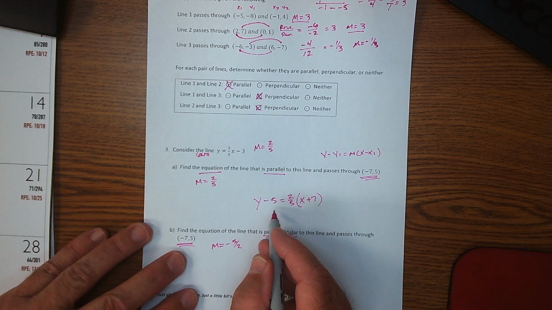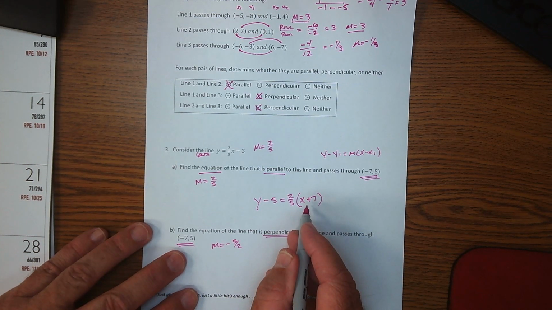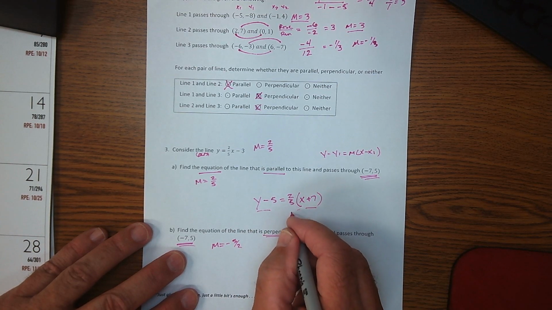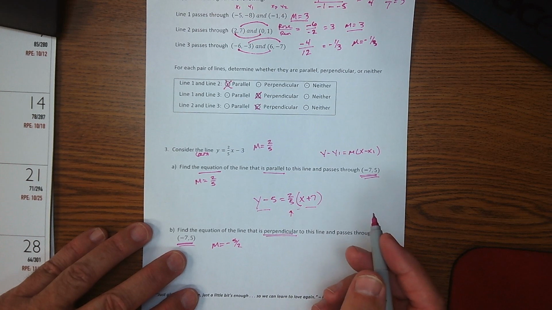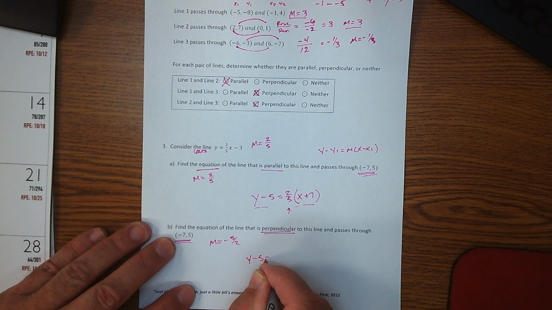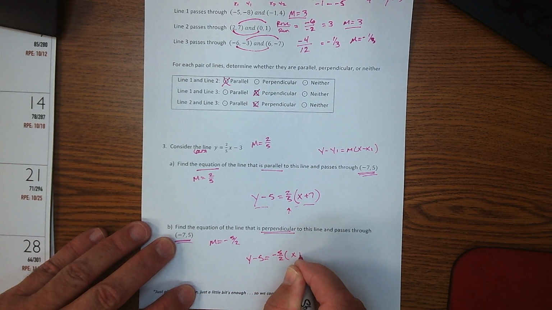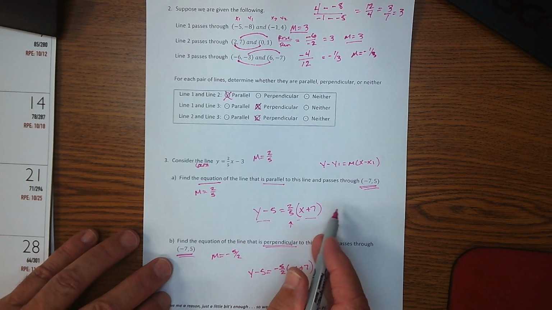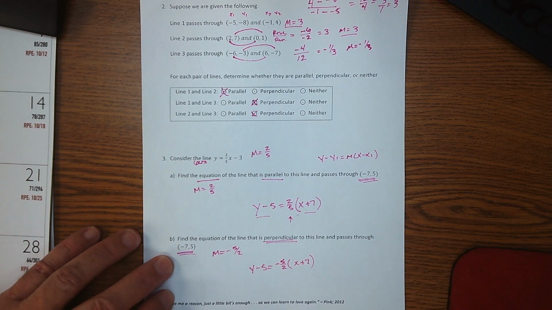Guys, because they give me the exact same point, these two pieces are going to stay exactly the same. This will not change. All it's going to change is my slope. So the second equation is even easier than the first equation. This stays exactly the same. We change and put a different slope in there. And this part stays exactly the same also, because they gave us the same exact point. So it didn't change. Okay?